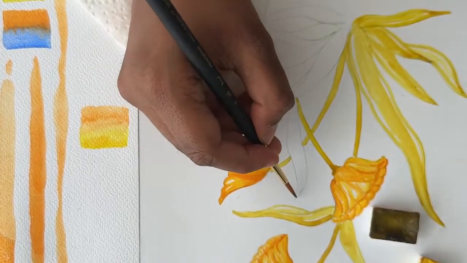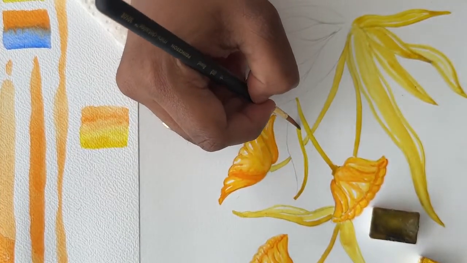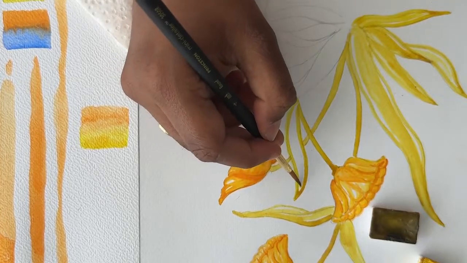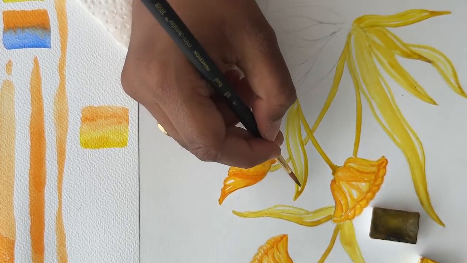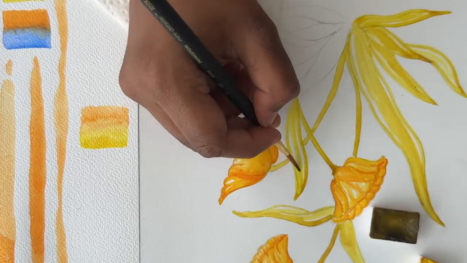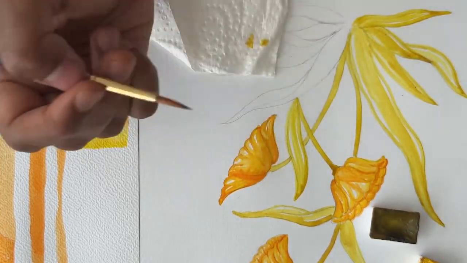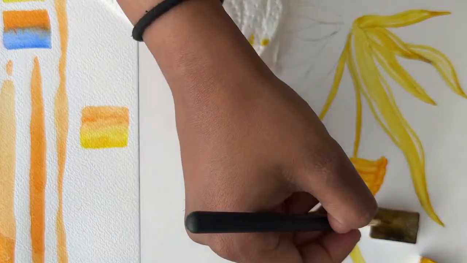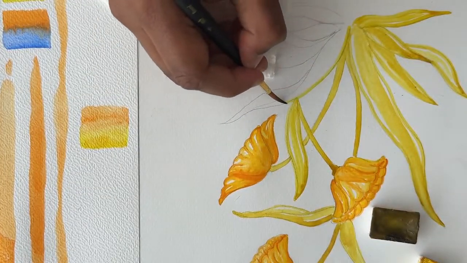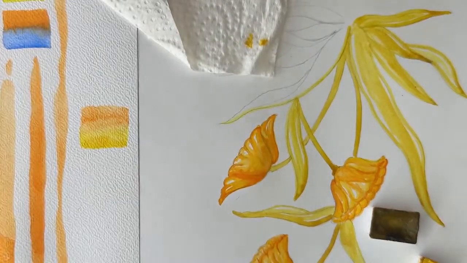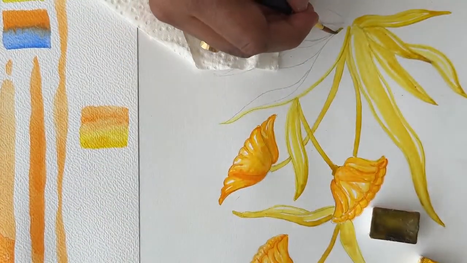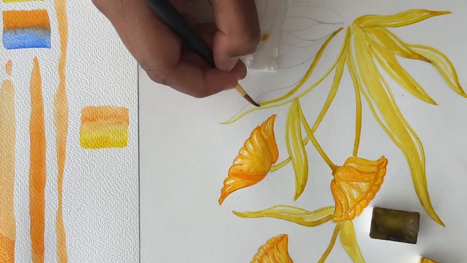Again, you can see it. Take some water because there's less water. I don't want to use too much pigment. I need it to mix with water.